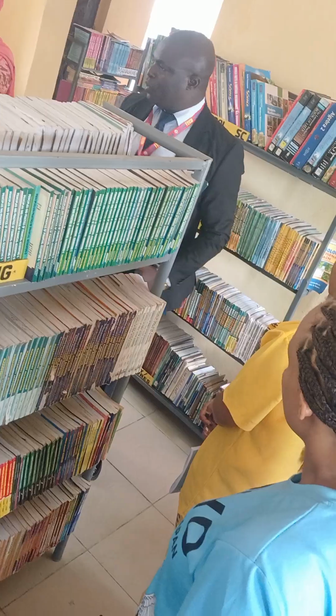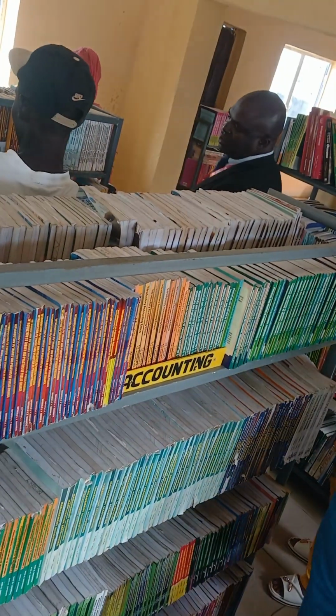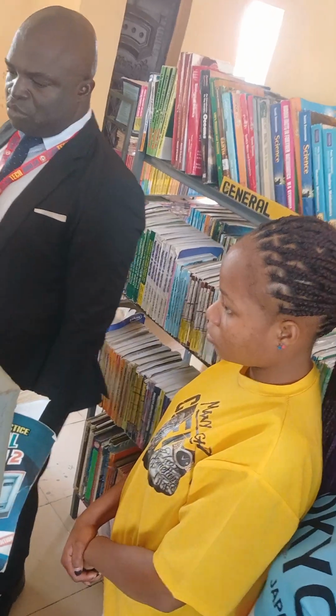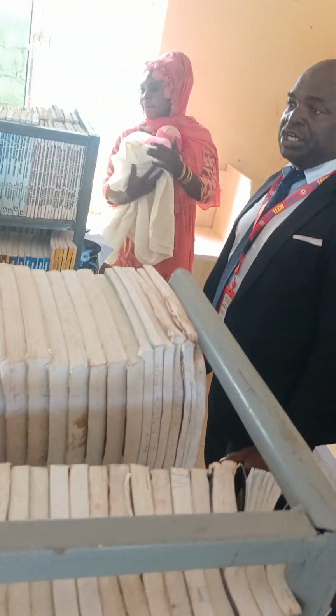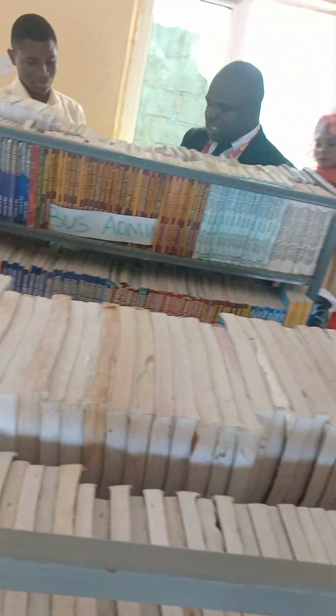Now, if you look behind you here, you have business administration. This is all business administration, up to down. Who can tell me where we have engineering books? Yes, sir. Okay, good. We have engineering books here.